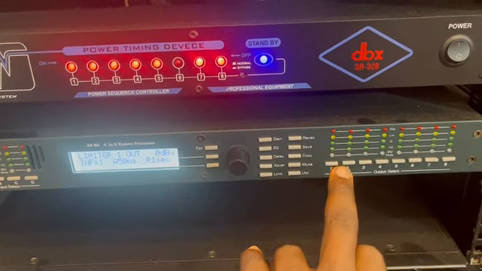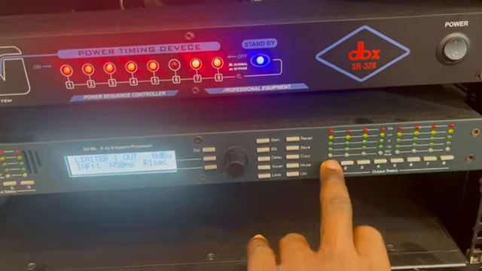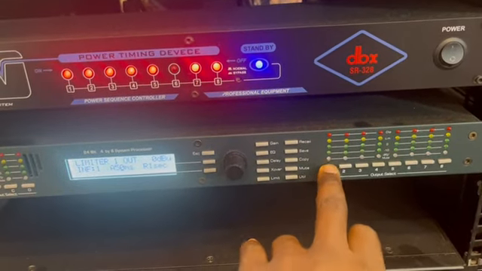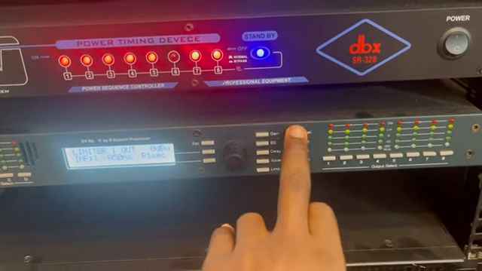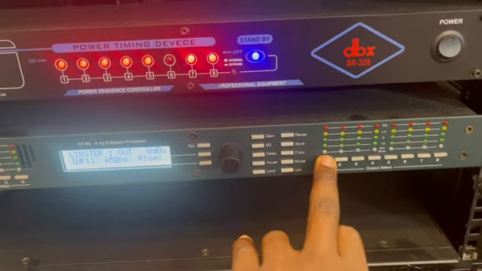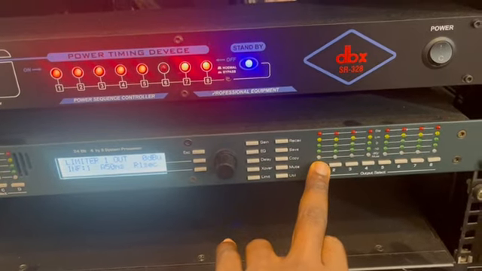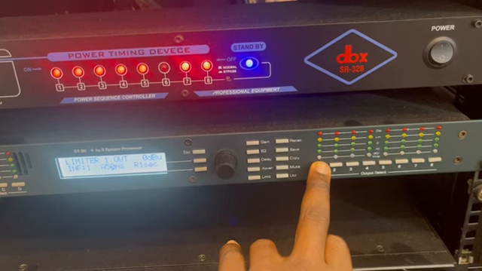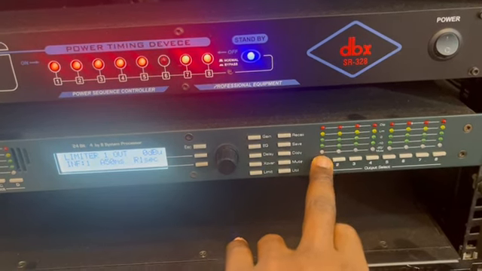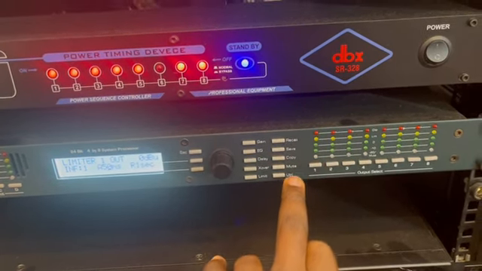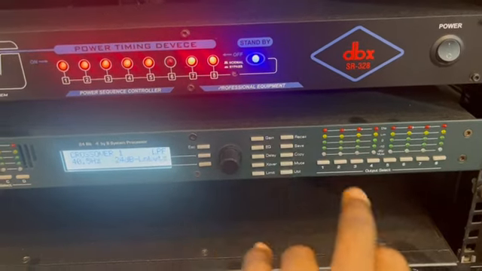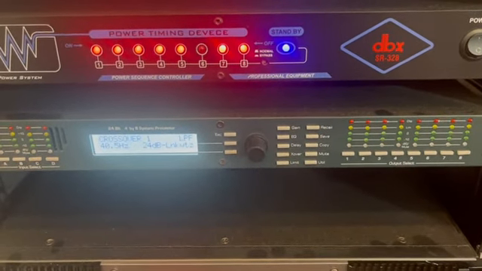Since you have selected this channel, any button you click will affect only this channel. So let's go to the crossover for this.